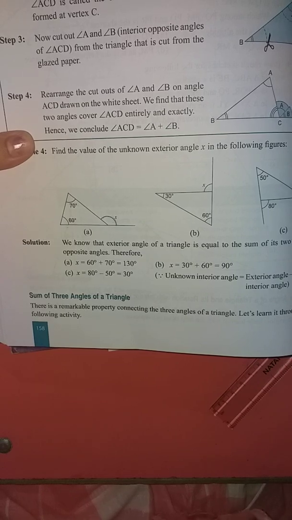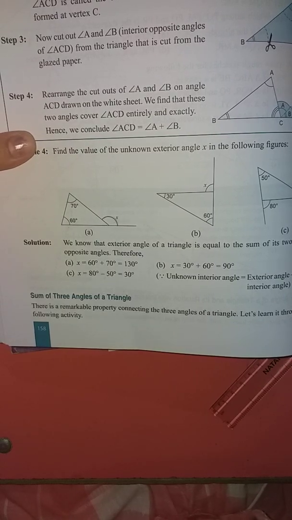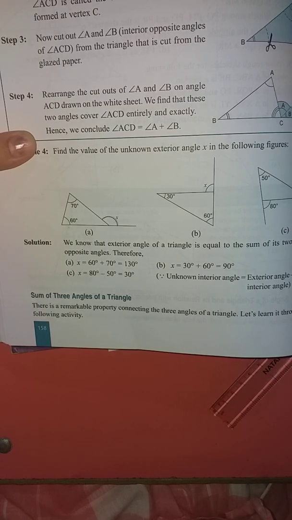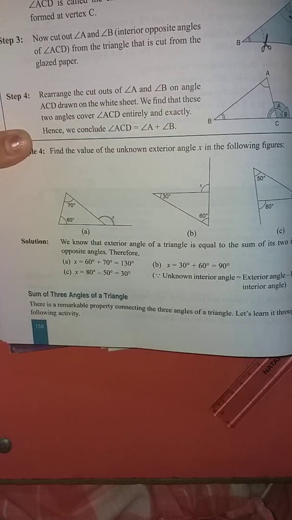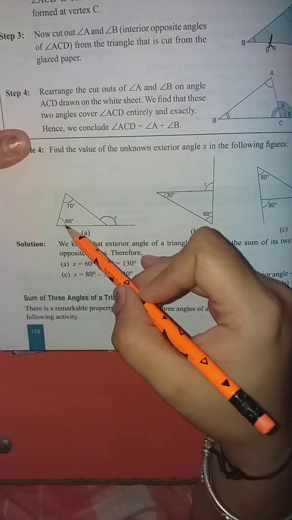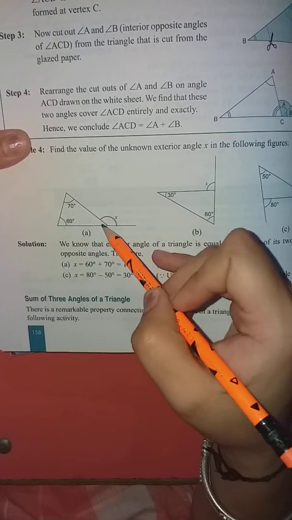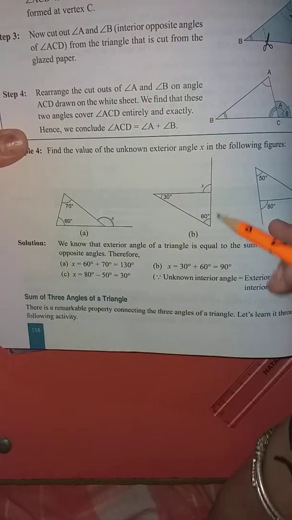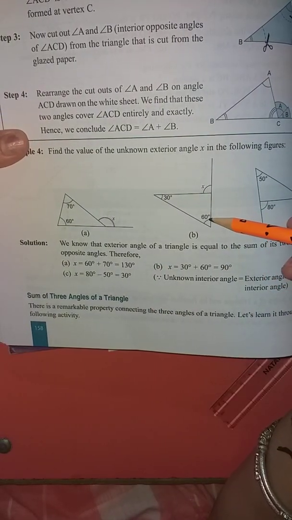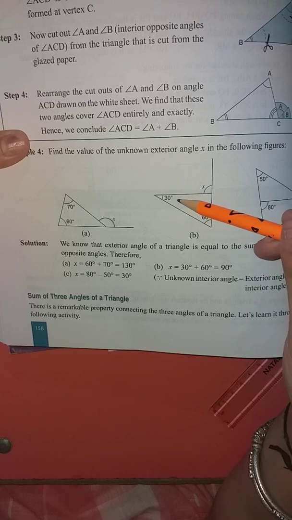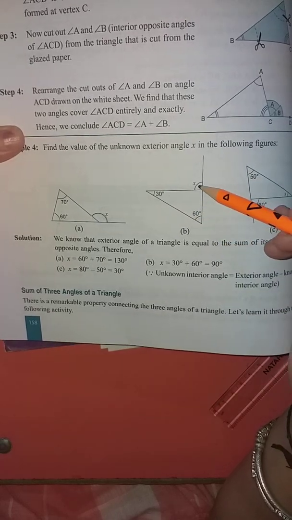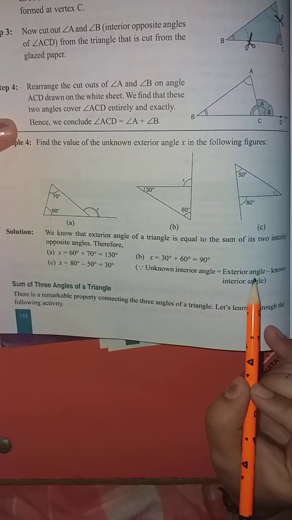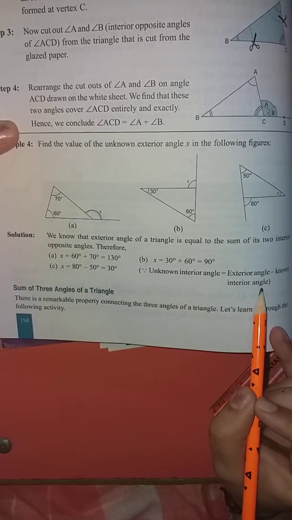How can we find the measure of an exterior angle? We can find it if, in a triangle, the sum of two interior angles is given. That means the sum of two interior angles is equal to the value of the exterior angle. Similarly, moving to the next, the sum of two interior angles is 60 plus 30, 90 degree. That means angle x is 90 degree. Unknown interior angle is equal to exterior angle minus known interior angle.